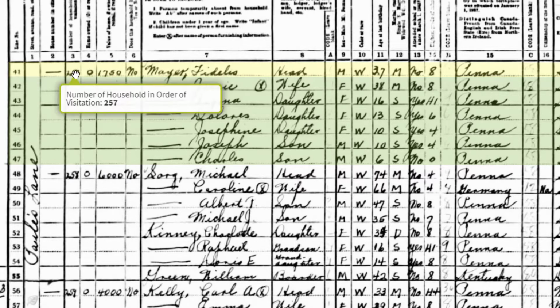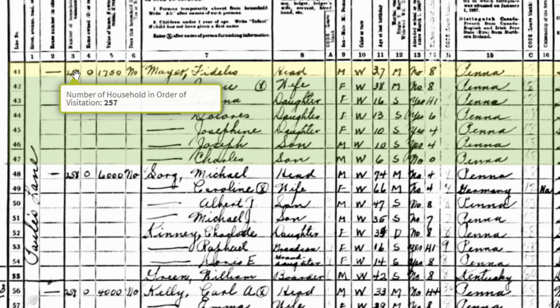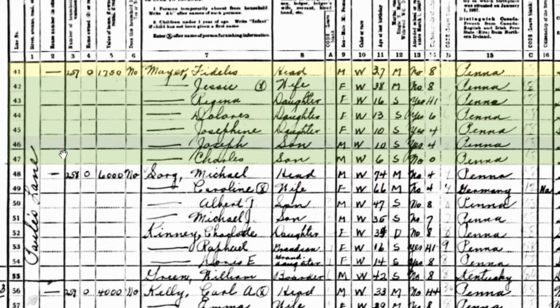So, you can see number 3, column 3. I scroll over it. It says the number of household in order of visitation. This is just a number that the enumerator gives to that household. It's an arbitrary number. This is the 257th house that this enumerator visited. Doesn't mean anything. Like I said, she just arbitrarily numbers it one up. You can see the next household would be 258.